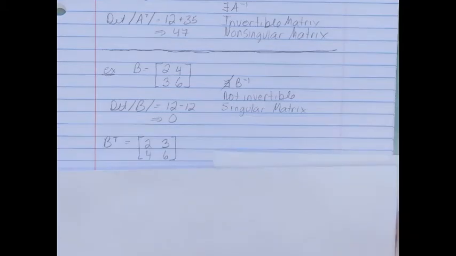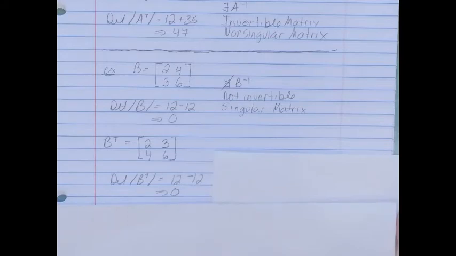Let's take a look at matrix B. Matrix B is 2, 4, 3, 6. The determinant of B is 12 minus 12, which is 0. Which means there does not exist a B inverse. This is all review. Which means B is not invertible, which means B is a singular matrix. Let's look at B transpose. Again, the rows change into columns or the columns change into rows. Finding the determinant of B transpose, we get 0.